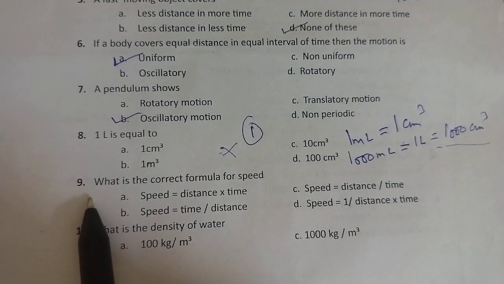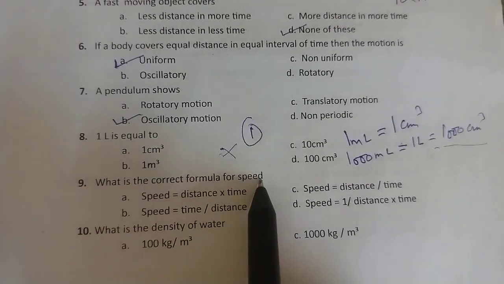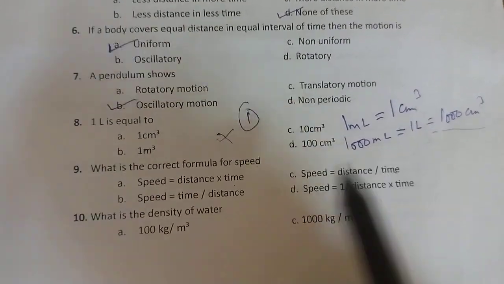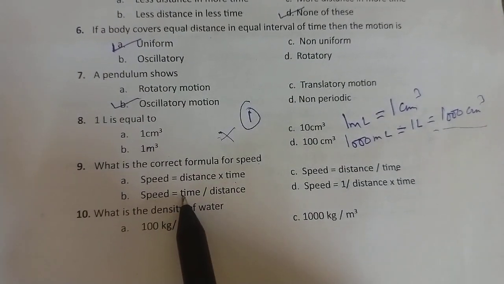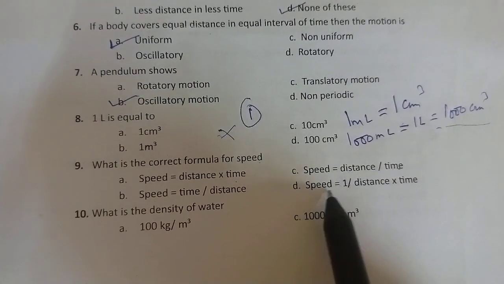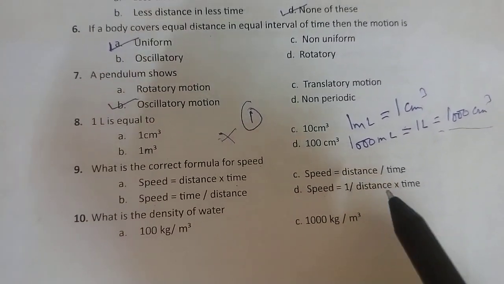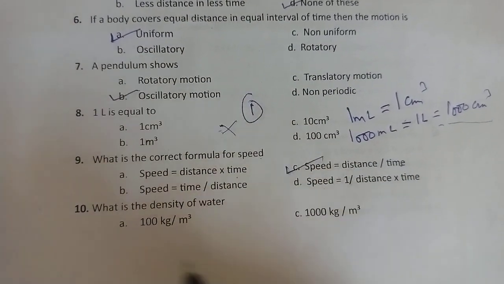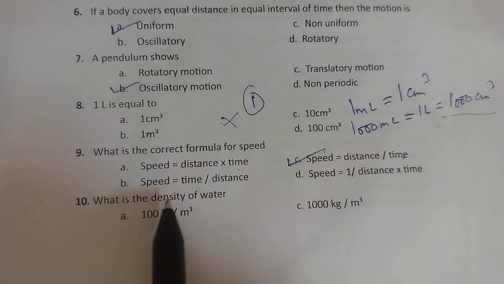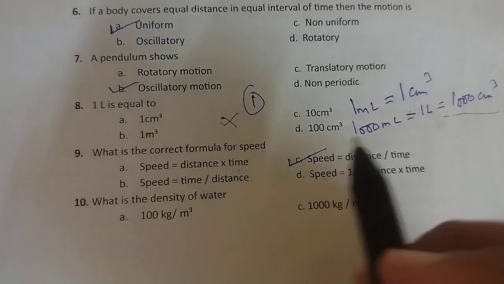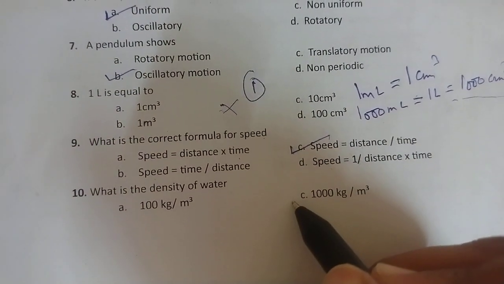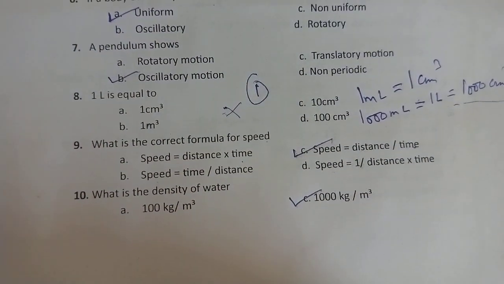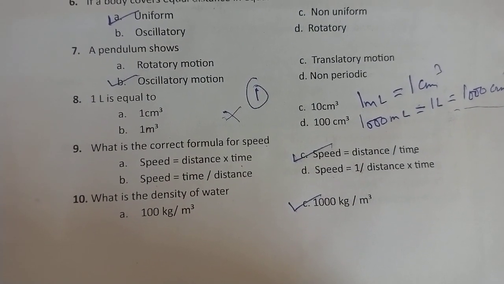Moving to the 9th one. What is the correct formula for speed? A, speed is equal to distance into time. B, speed is equal to distance upon time. C, speed is equal to time upon distance. D, speed is equal to 1 upon distance into time. So the answer is the one that is correct. Then comes, what is the density of water? We know that the density of water is 1000 kilogram per meter cube. So this is the correct answer for the density of water.